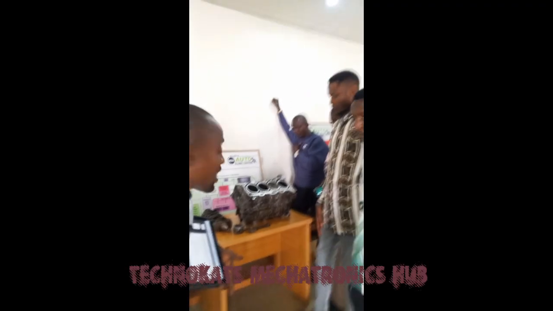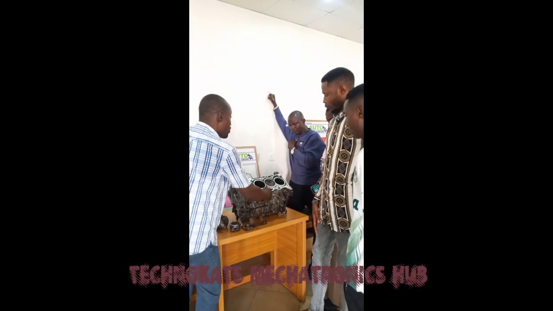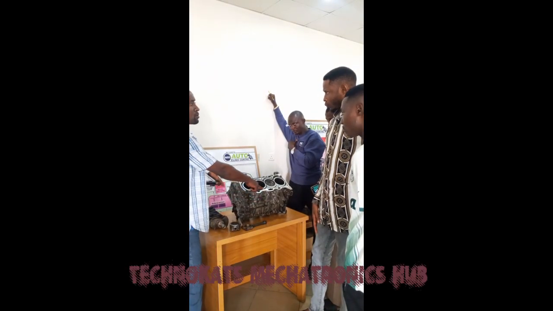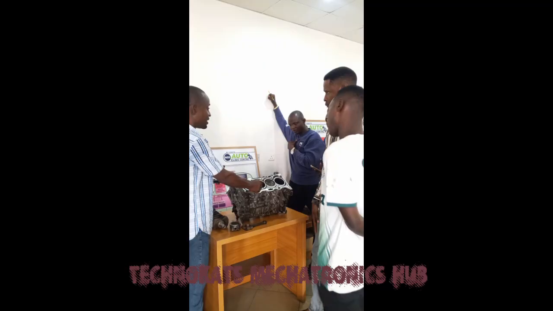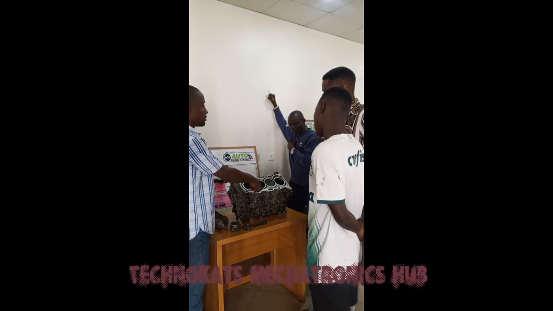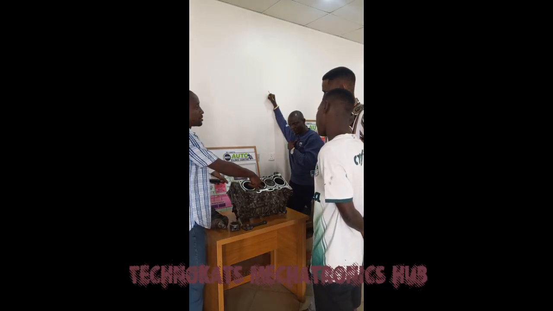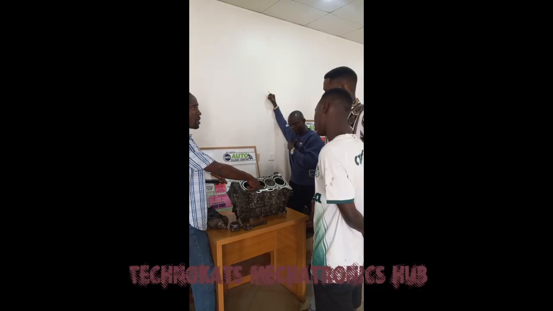If the block is cracked, no computer will know that this block is cracked. Hello, are you getting my point? No computer will know that this block is cracked because there's no wire connected to this to send a signal to any module that the computer will query. Do you understand?